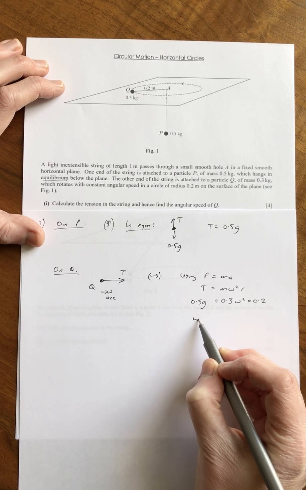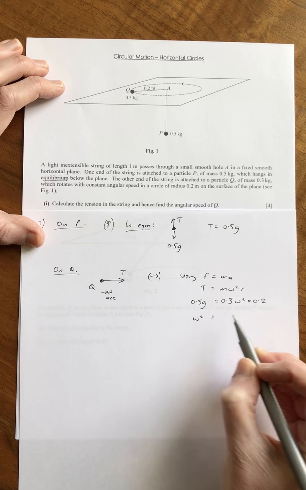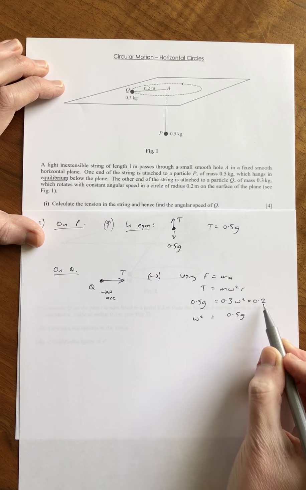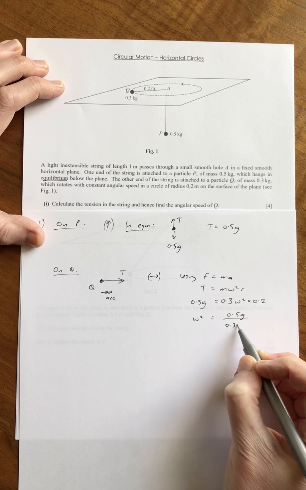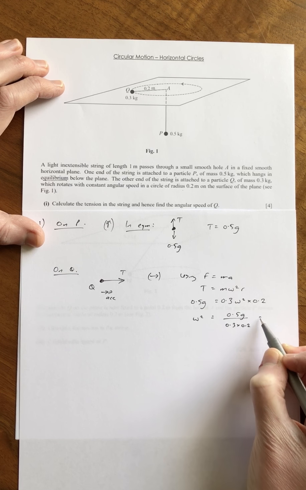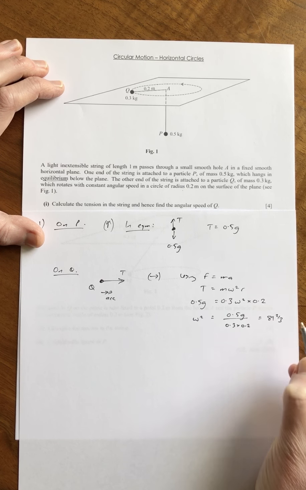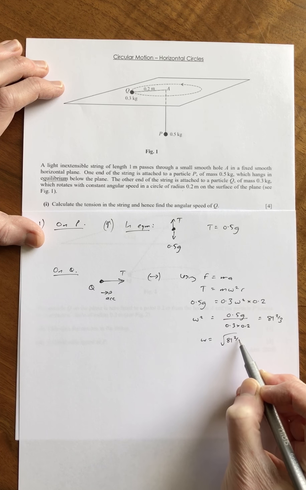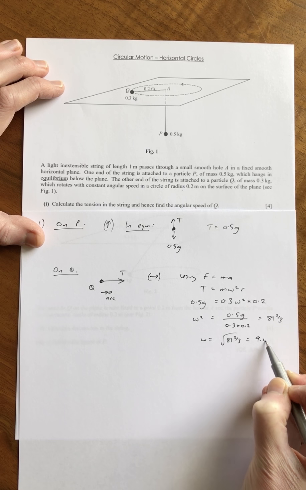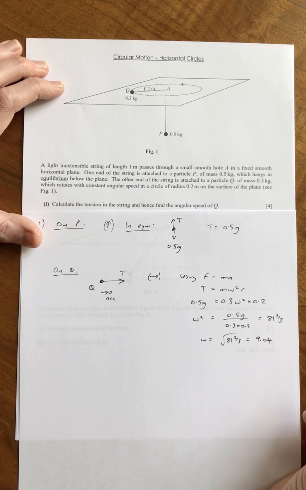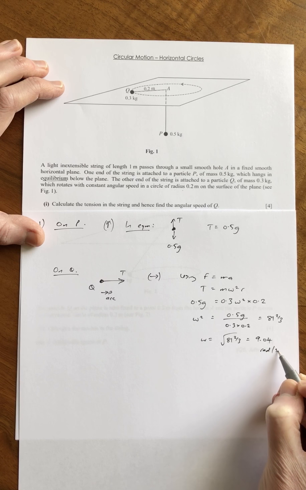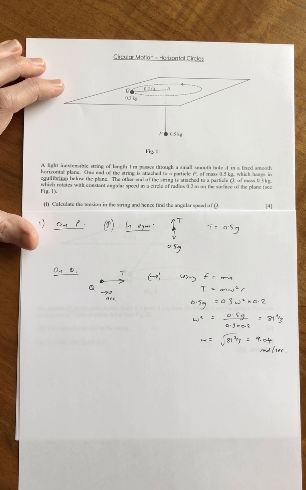Working through that then, we get that omega squared is equal to 0.5g divided by the 0.3 and the 0.2. That gets me 81 and 2/3, so I know that omega is the square root of that, which works out to be 9.04, and the units for that are radians per second.